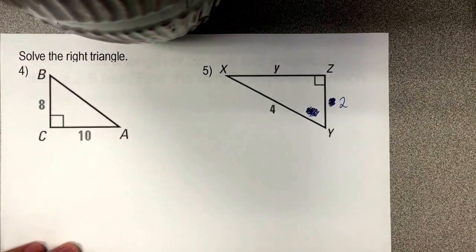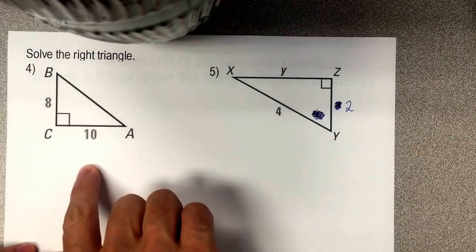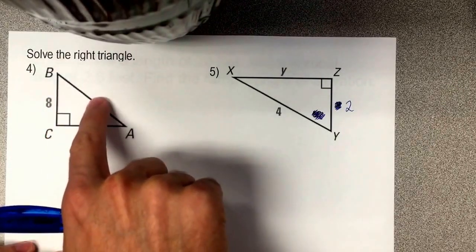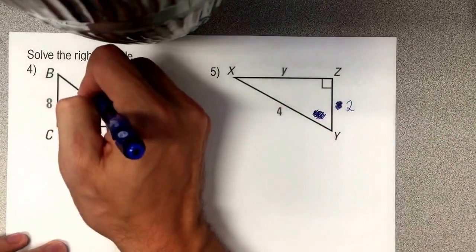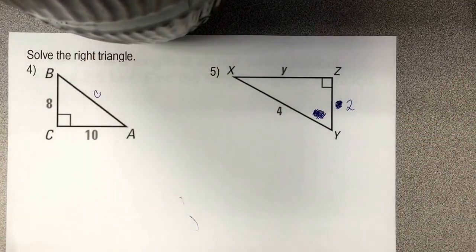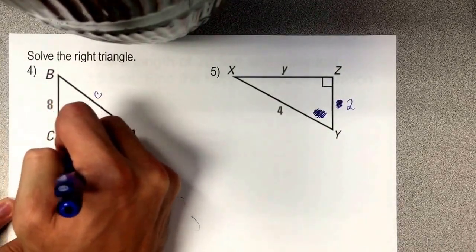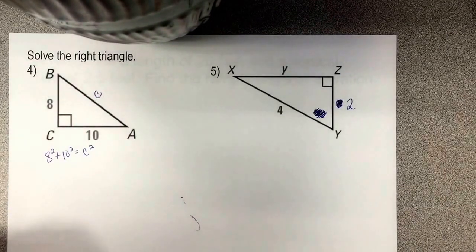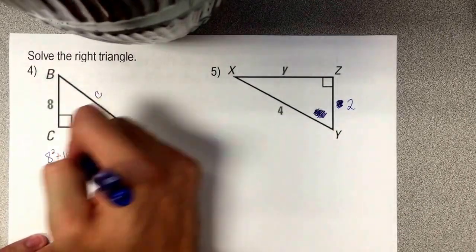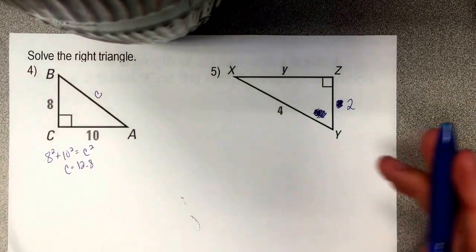Solve the triangle means figure everything out that you don't know. So let's talk about what I don't know here. There are 2 angles I don't know, and there's a side length I don't know. So I have to figure out 3 things to solve this triangle. I'm going to call this side here little c, and we're going to use Pythagorean theorem to figure it out. So we're going to go 8 squared plus 10 squared equals c squared. So by doing that math, we're going to get a length of c of 12.8. So 1 thing down, 2 to go.